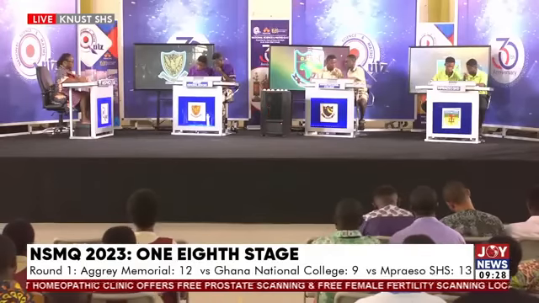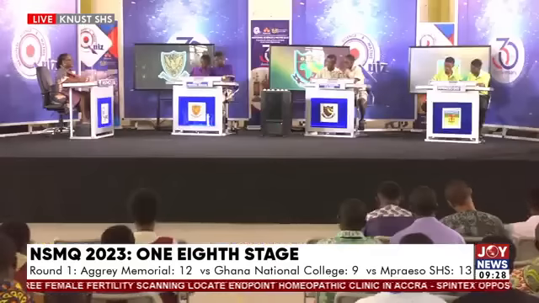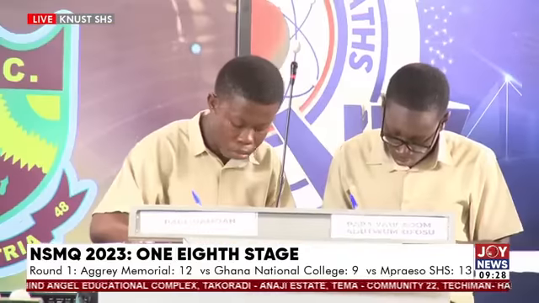Ghana National College for a bonus. 0.60 meters. That is correct. Ghana National College. Find the distance between a concave mirror of focal length 0.30 meter and an object in front of it at which a real image of the object is formed 0.75 meter from the mirror.